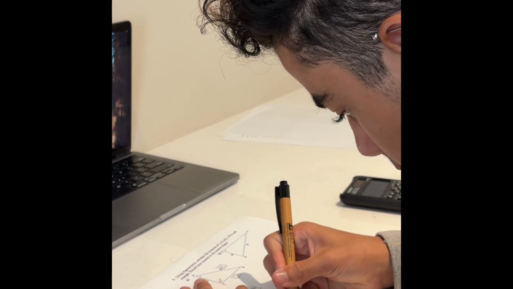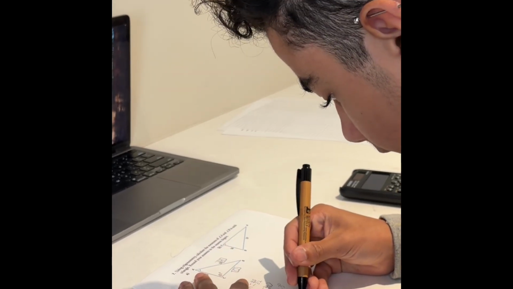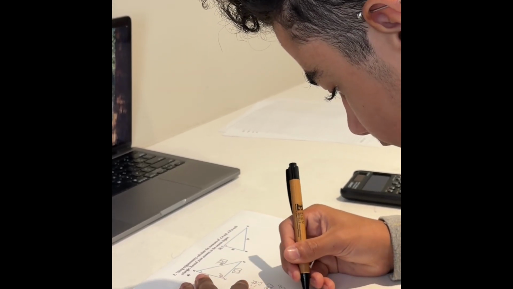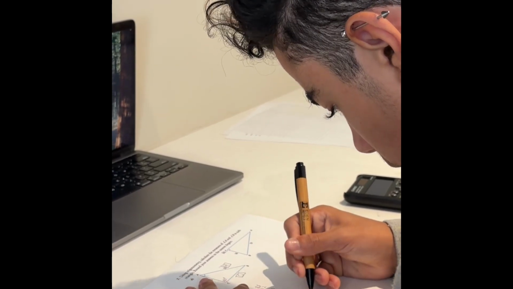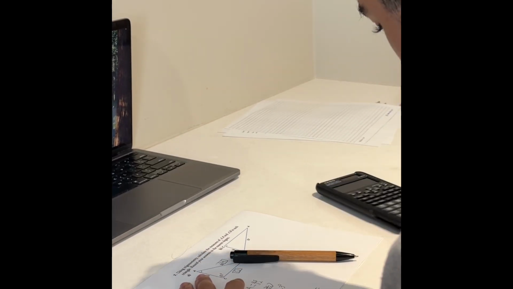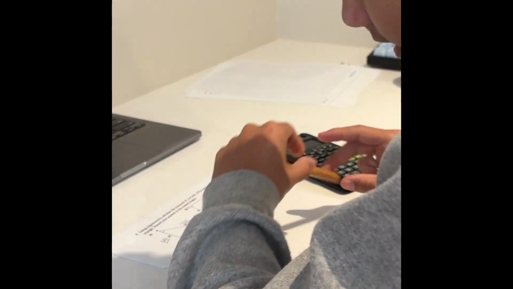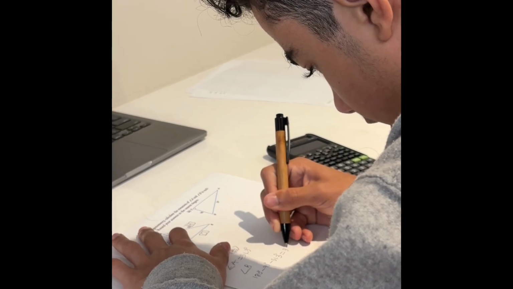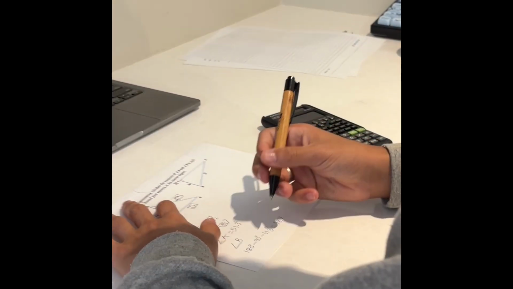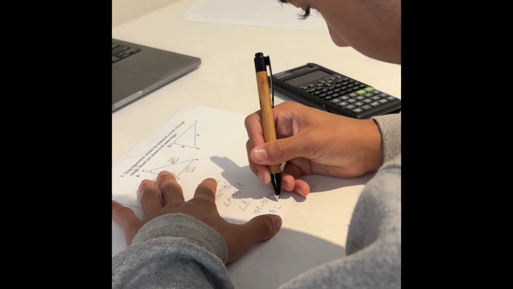And then from here, to find angle B, we're going to use the 180 method. So we're going to go 180 minus 90 from angle C, because it's a right angle, and then minus 51.3 degrees, which gives us a grand total of 180 minus 90 minus 51.3 equals 38.7 degrees. So angle B equals 38.7 degrees.